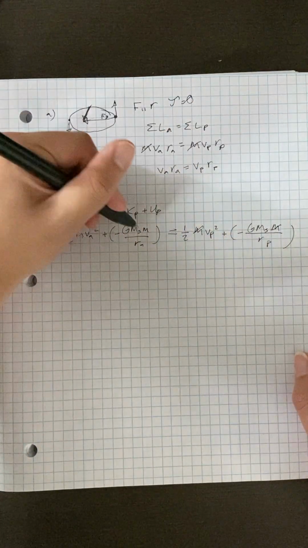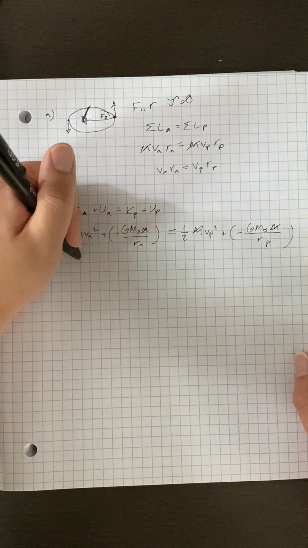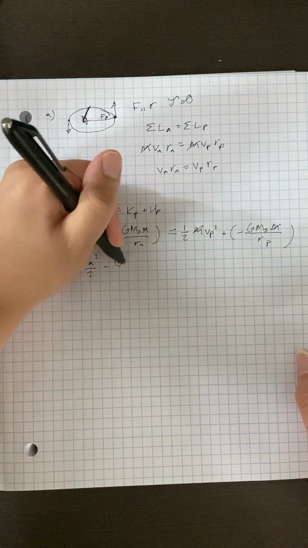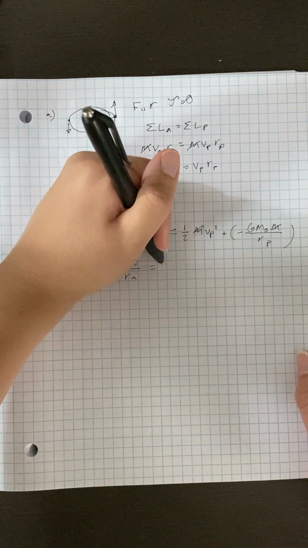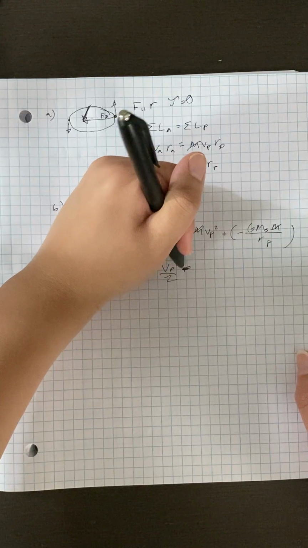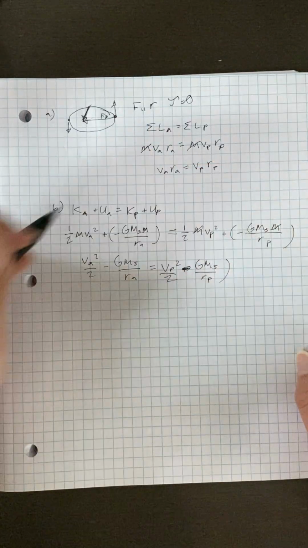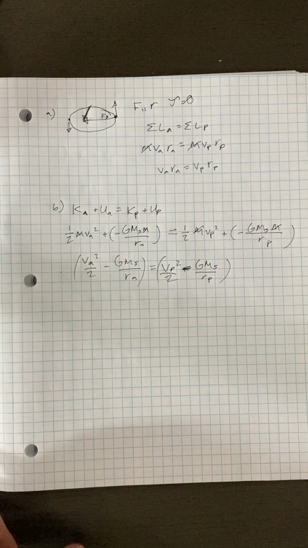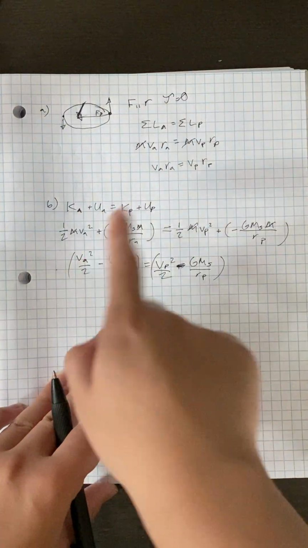The mass of the orbiting body cancels out because it's a constant across all 4 terms. v_A squared over 2 minus G M_S over r_A is going to be equal to v_P squared over 2 minus G M_S over r_P. That is the equation to be found from the conservation of energy between points A and P.